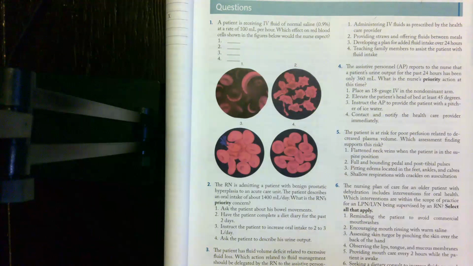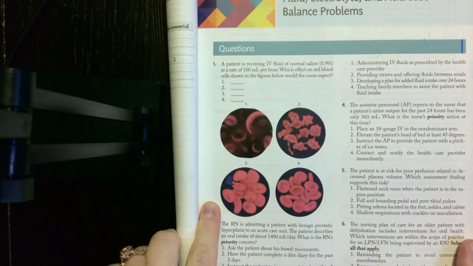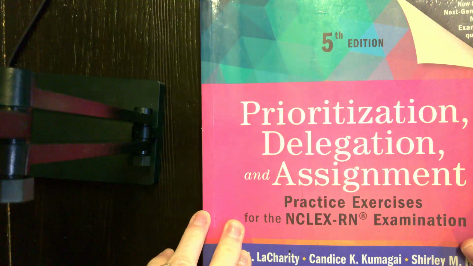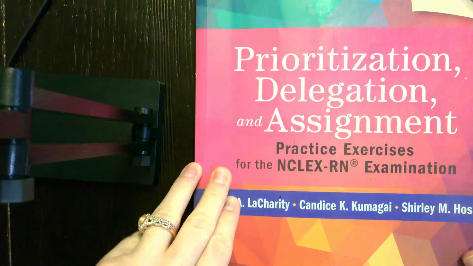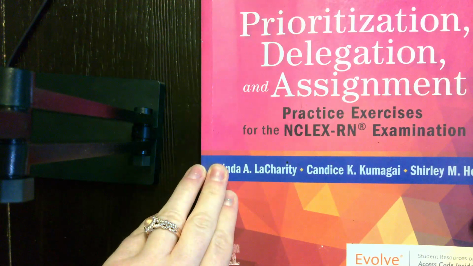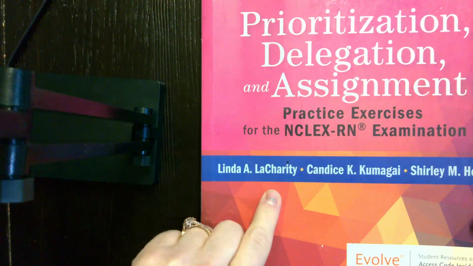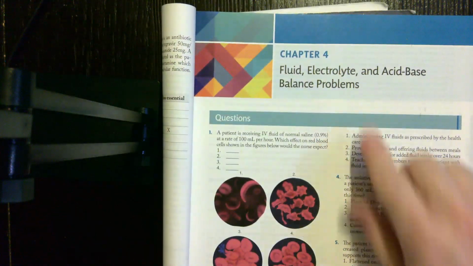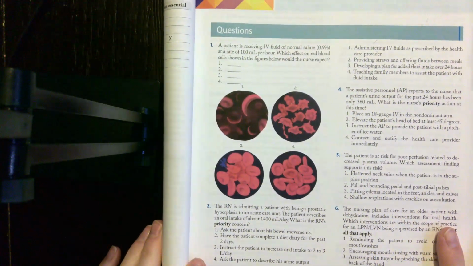I am Professor Poole, and today I will be going over some priority and delegation questions from the LaCharity text. This is the text that my students use. It is the 5th edition of the Prioritization, Delegation, and Assessment Practice Exercises for NCLEX RN examination by LaCharity. So let's dive into it. The 4th chapter, which is what we're going to be practicing today, is your fluid, electrolyte, and acid-base problems. So let's dive into the first question.